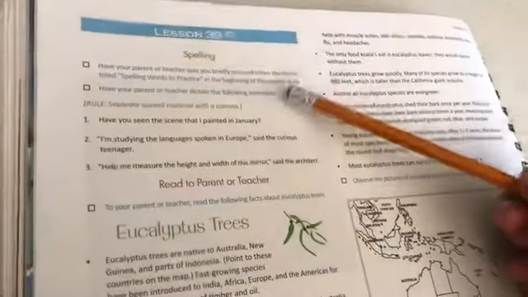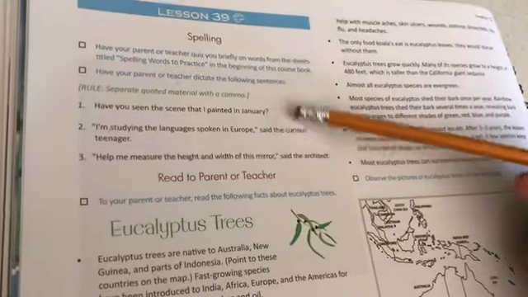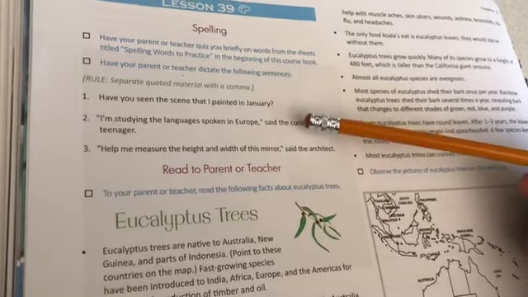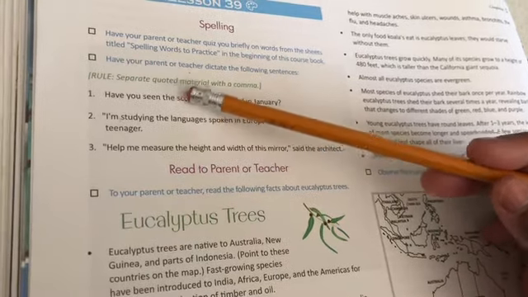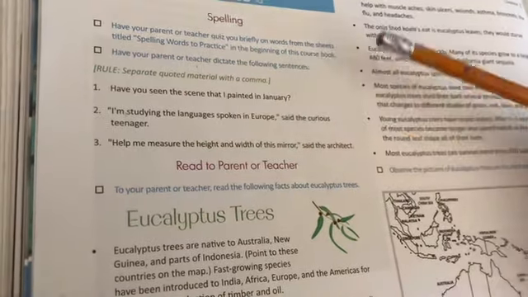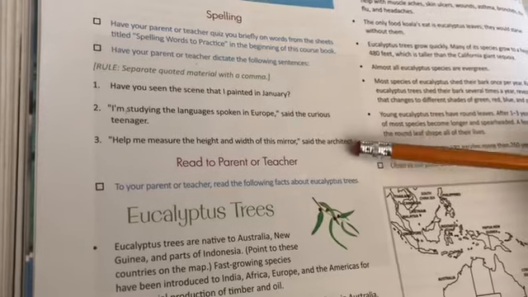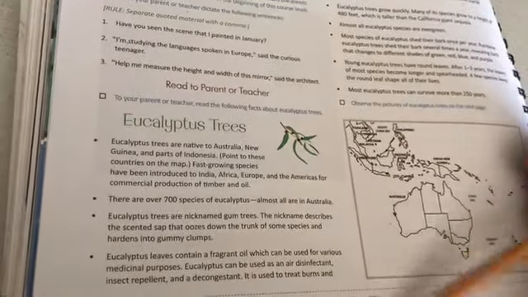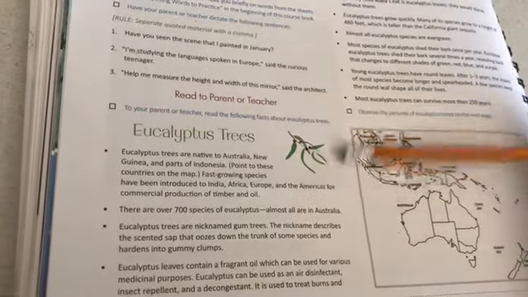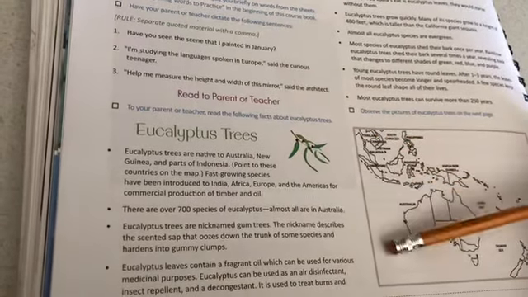Okay, so we just finished the spelling, which you guys saw. And here it's just reviewing for him where to put a comma. It says you separate quoted material with a comma, and then it's giving him examples here. So we just went over that, and now he's going to read to me this little story about eucalyptus trees.